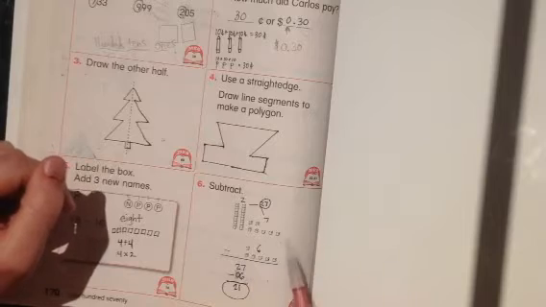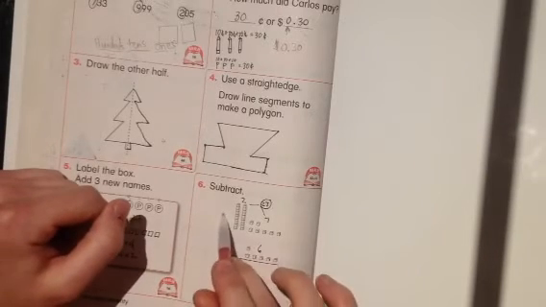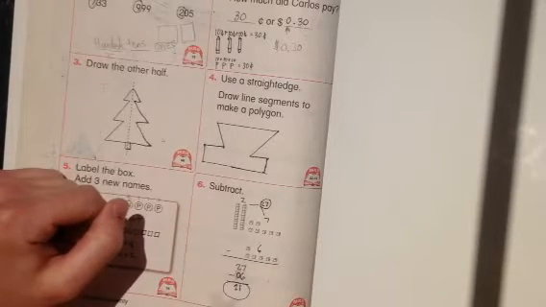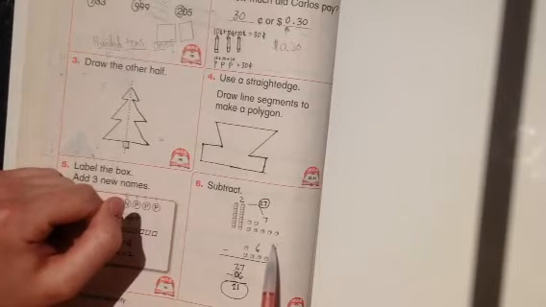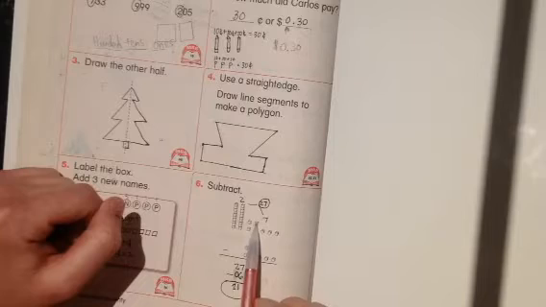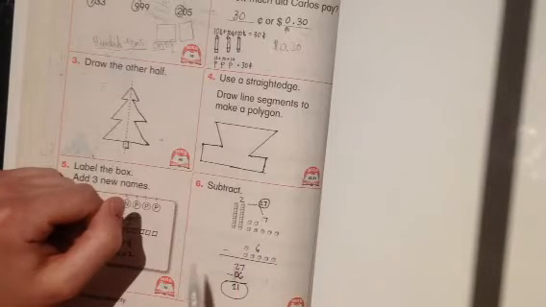All right, now for box number 6, let's take a look. It gives us base 10 blocks. So it gives us a group here. It says minus this group here. So in this first group, I counted out the ones first. 1, 2, 3, 4, 5, 6, 7. So I wrote a 7 right above it.